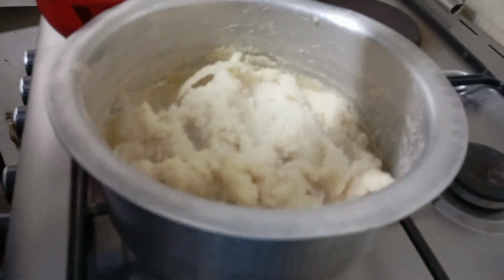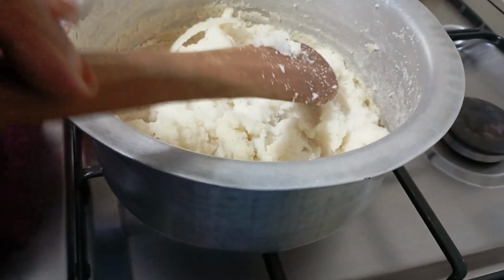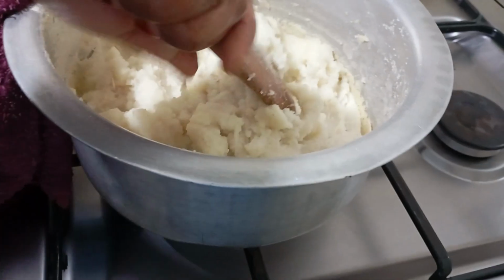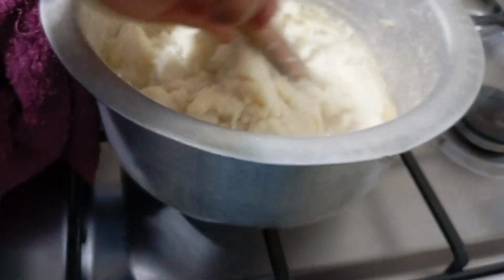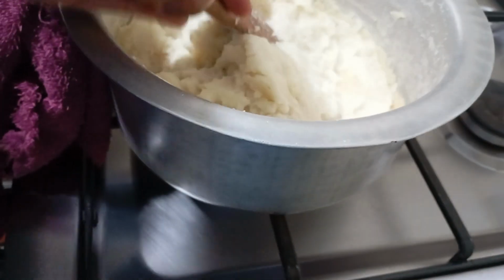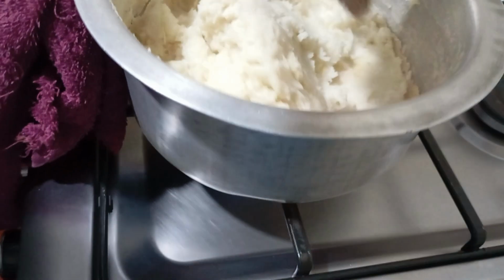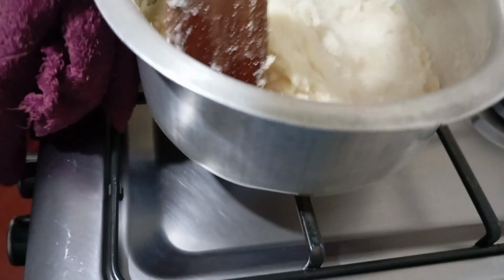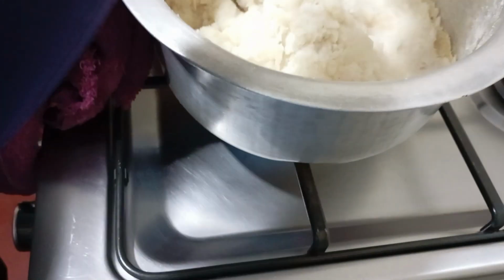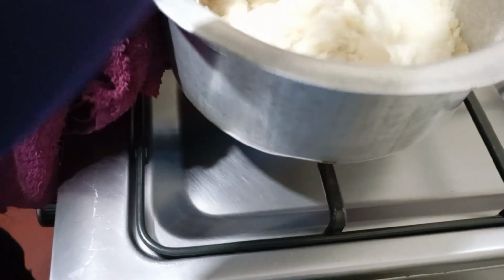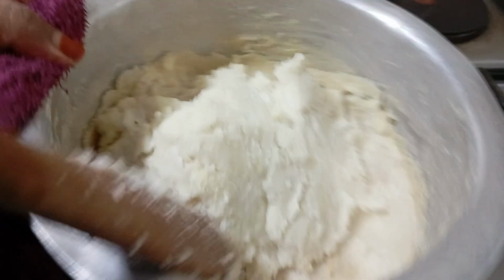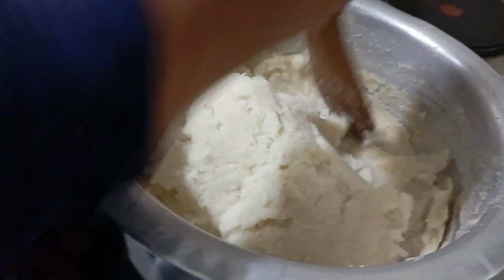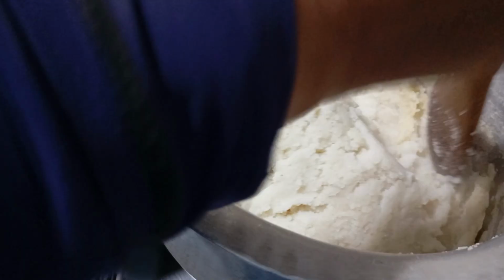Let me see how my ugali is doing. Wow, it's doing good. The ugali is good. It's doing very well. Now my ugali is ready. After my ugali becomes ready, I'm going to remove the ugali and place it in a plate.